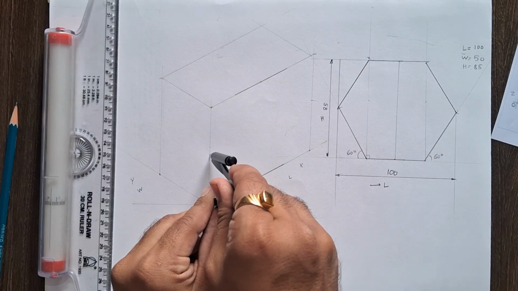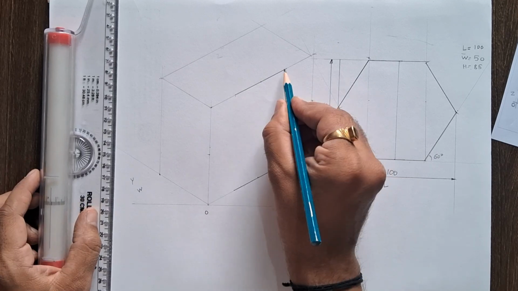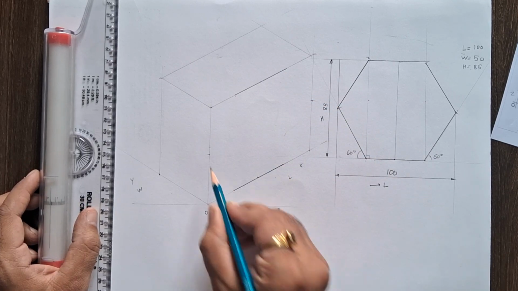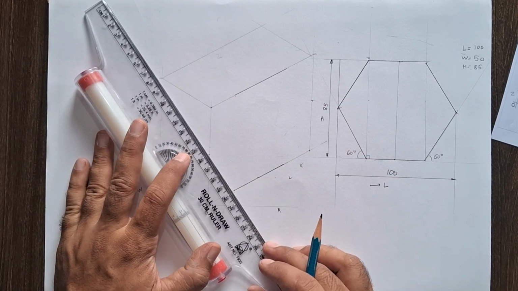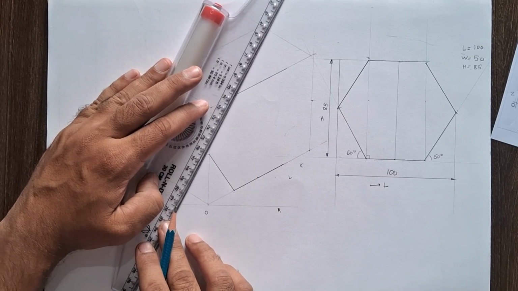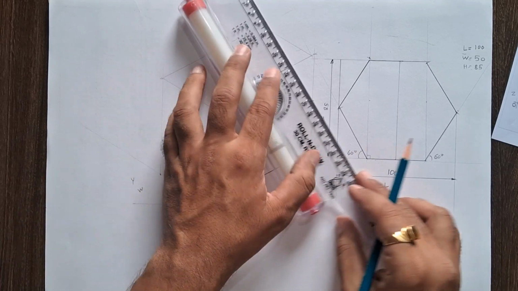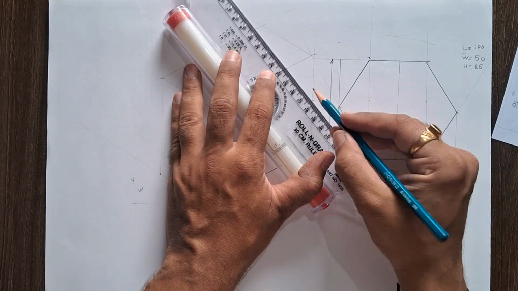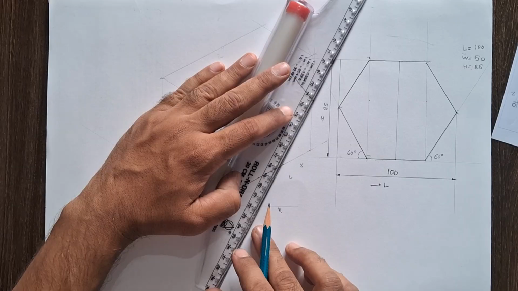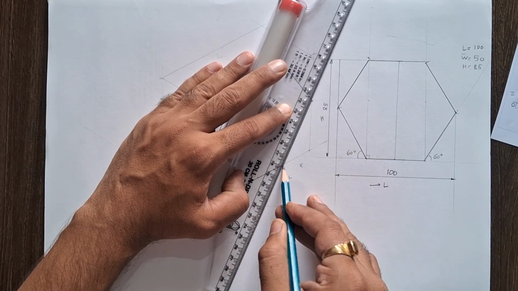Measure this distance and from this mark the center points. Now you can see these are the end points, and directly join these end points and this center point of this vertical line. Join it. We get a hexagonal plane. By using this method you can draw a hexagonal shape.